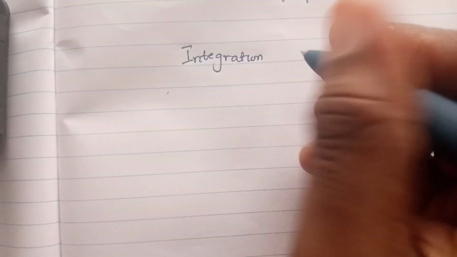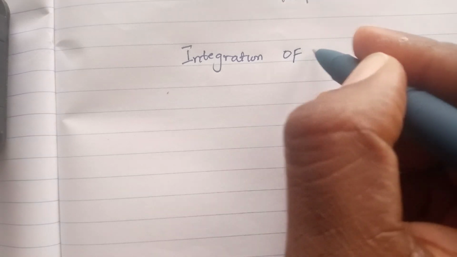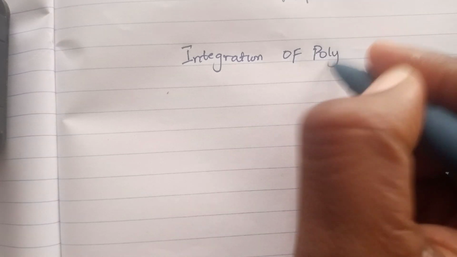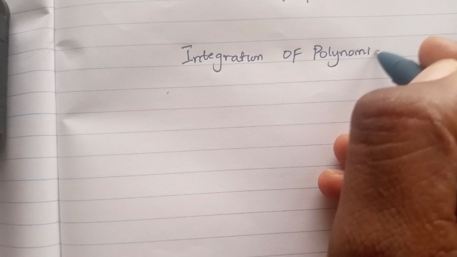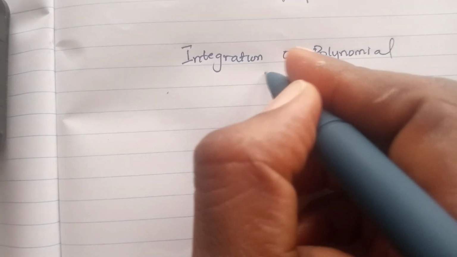Hi guys, welcome back to part 2 of integration. Today we are going to look at integration of polynomial expression.